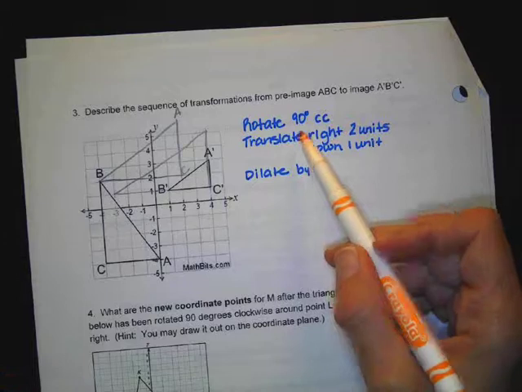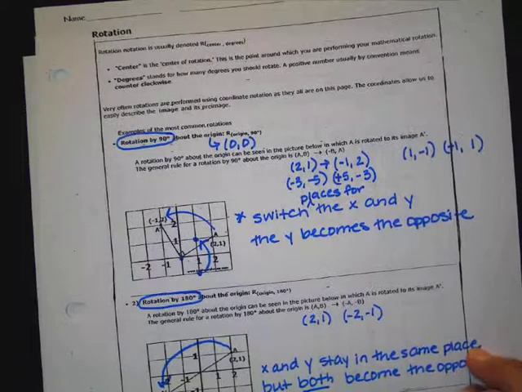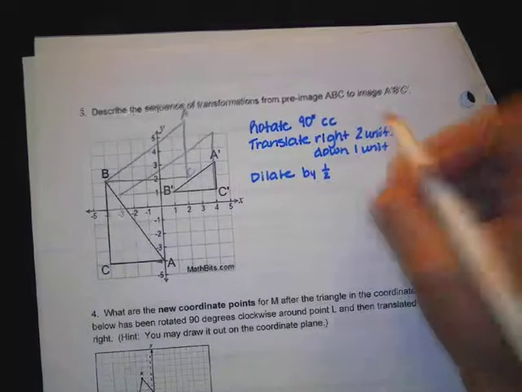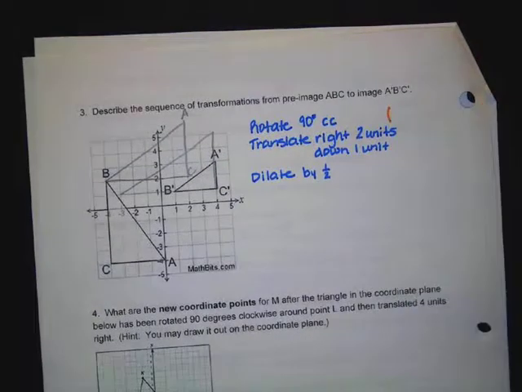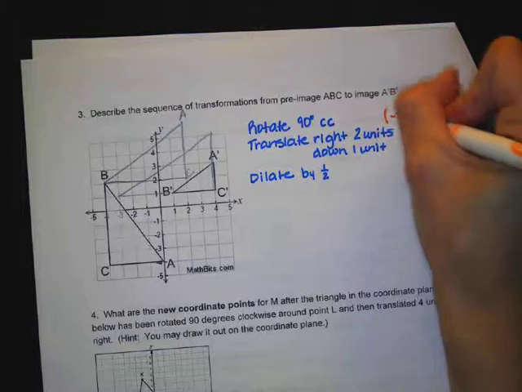Let's see. Coordinate notation, what would it look like? The 2, if I'm going right, does that affect the x or the y? X plus 2. And then y minus 1. Okay.